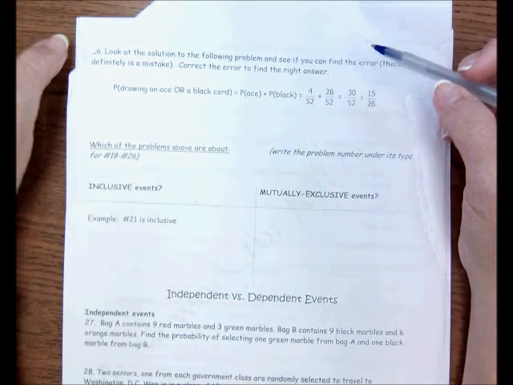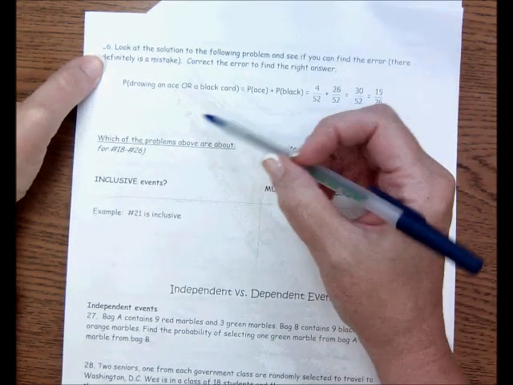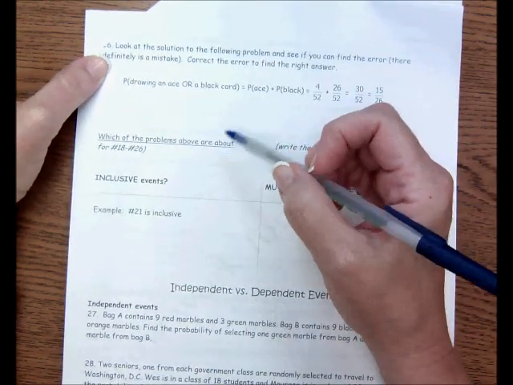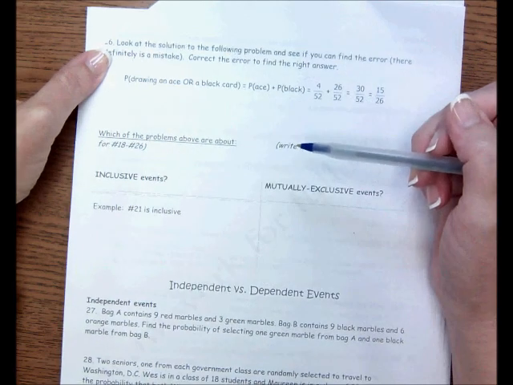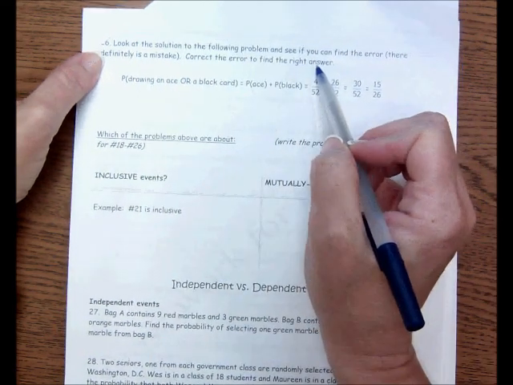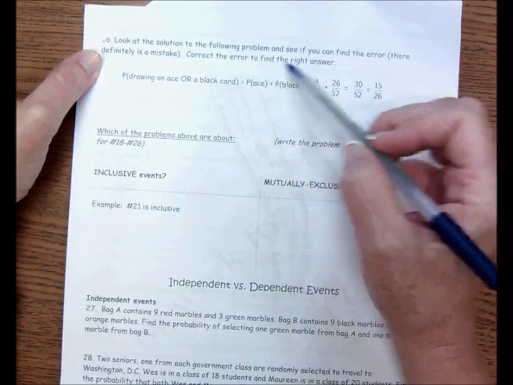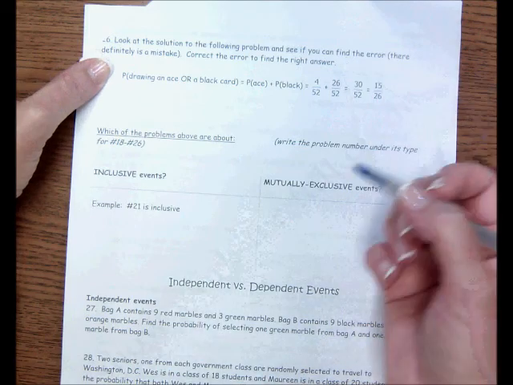Hi there, we're going to start the review again on number 26 where we left off. So we were talking about mutually exclusive and not mutually exclusive, or inclusive, events. It says look at the situation of the following problem and see if you can find the error. There's definitely a mistake, so correct the error and find the correct answer.